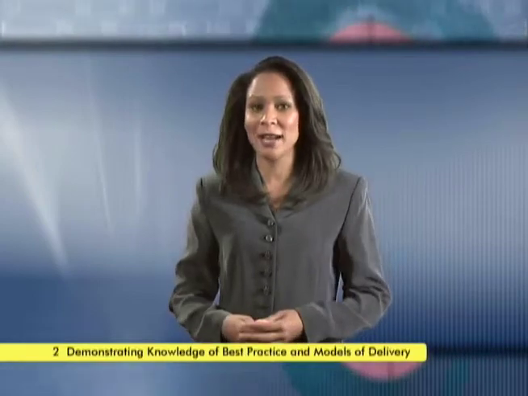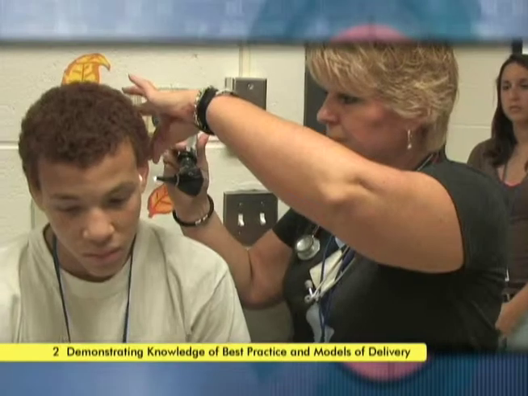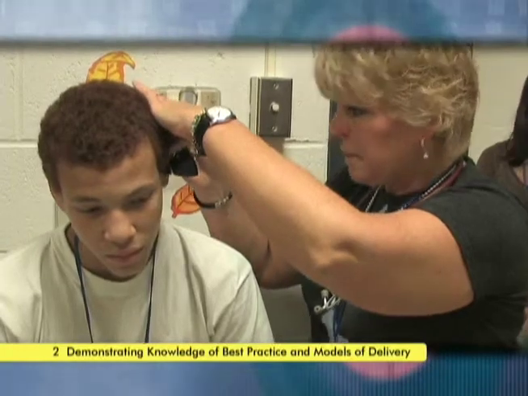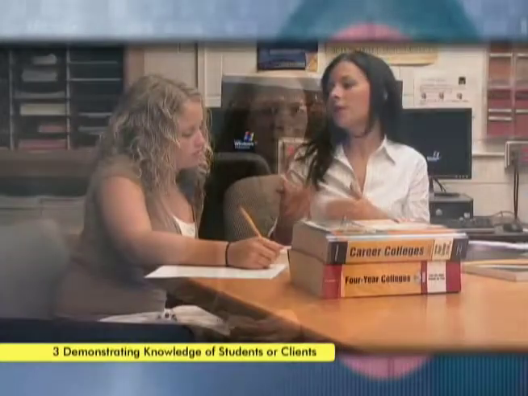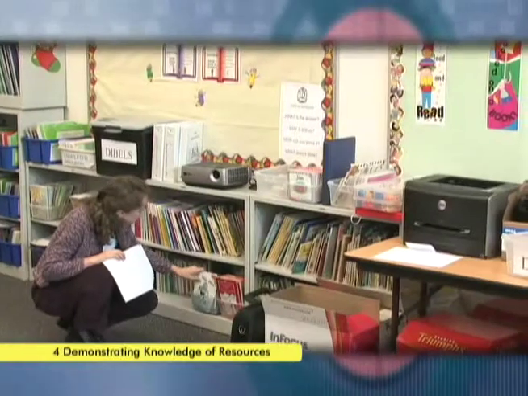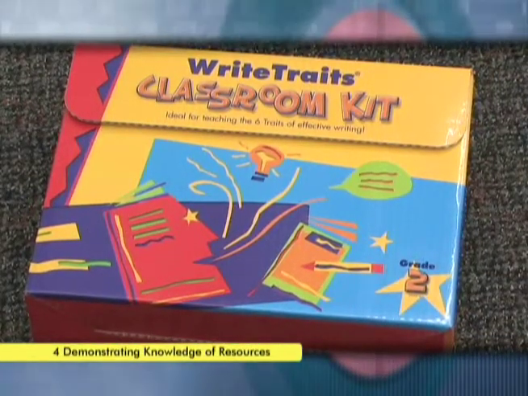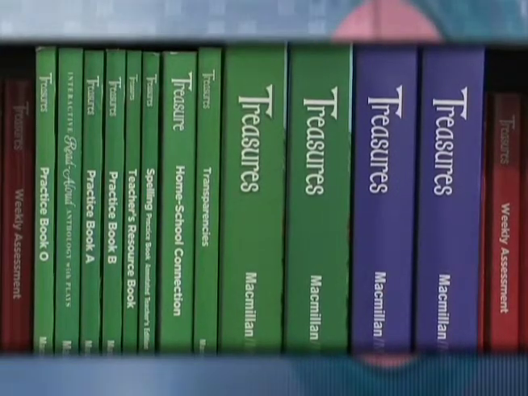Demonstrating knowledge of best practice and models of delivery. The specialist uses practice and models of delivery that are aligned with local and national standards. Demonstrating knowledge of students or clients. The specialist shows knowledge of the needs and characteristics of the students or clients, including their approaches to learning, knowledge, skills, and interests. And demonstrating knowledge of resources. The specialist selects appropriate resources, either within or outside the school, that support the needs of students or clients.